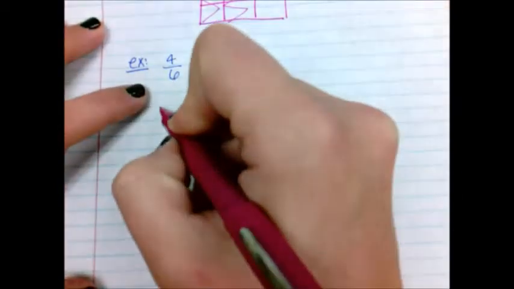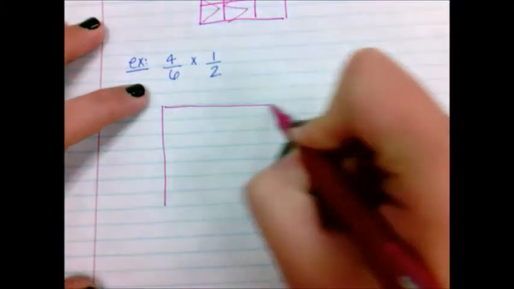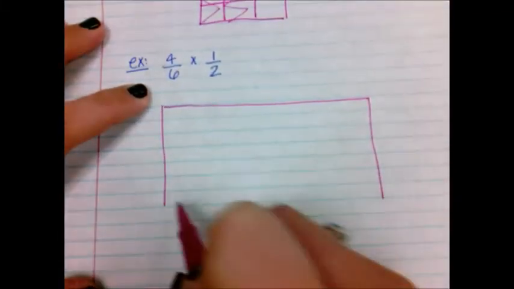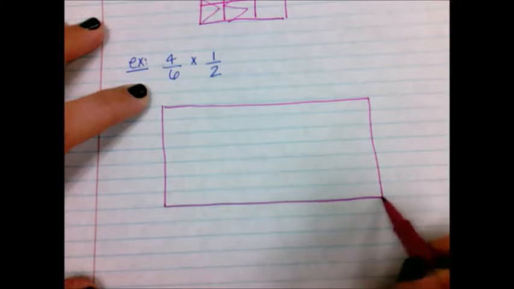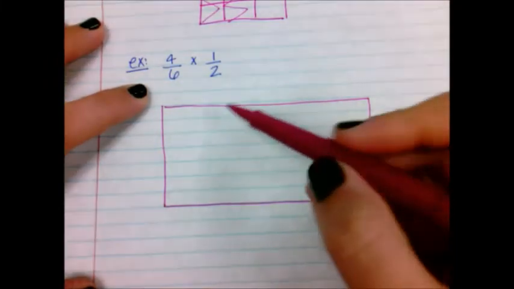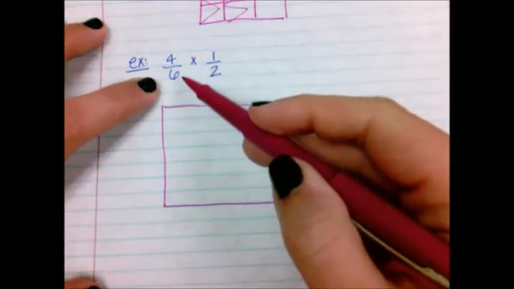Okay, one more example. 4/6 times 1/2. Again, I draw a rectangle. It doesn't matter if my rectangle is going this way and is wider than it is long. It really doesn't matter. I have to make sixths first because that's what my first denominator is.